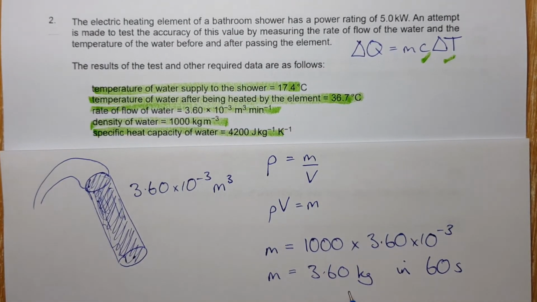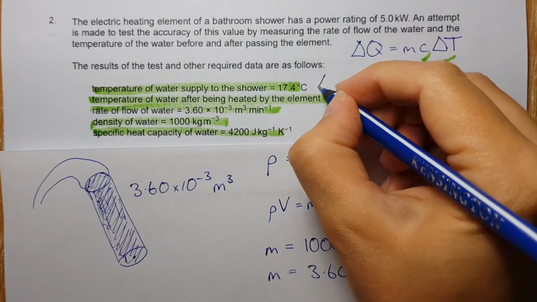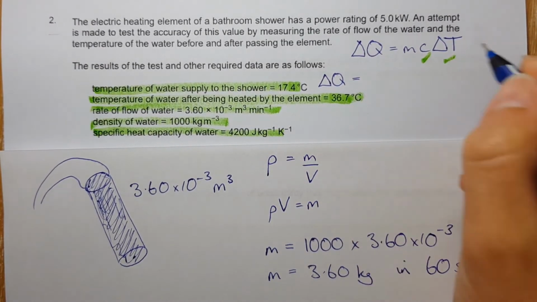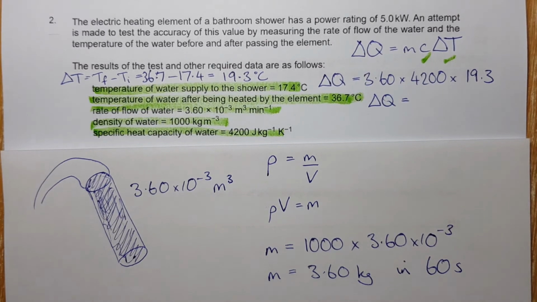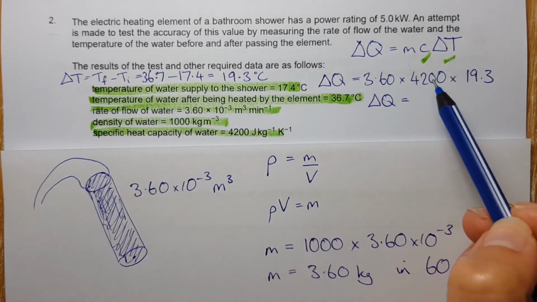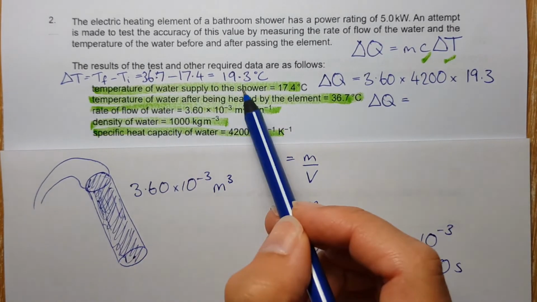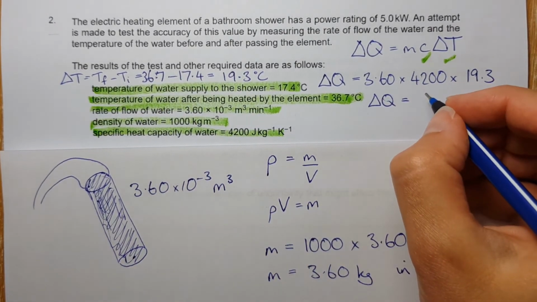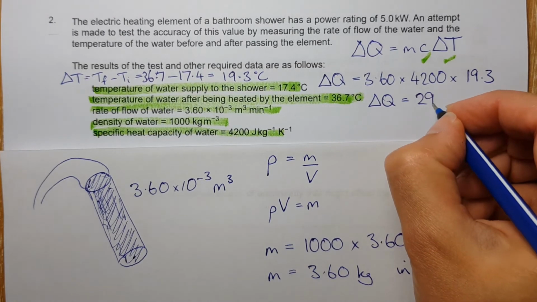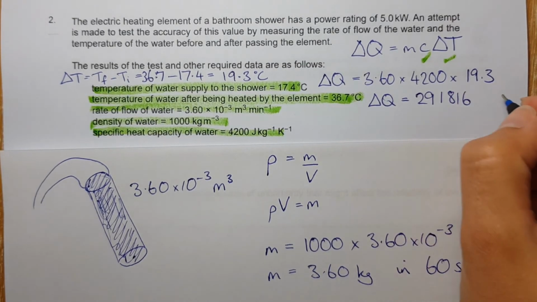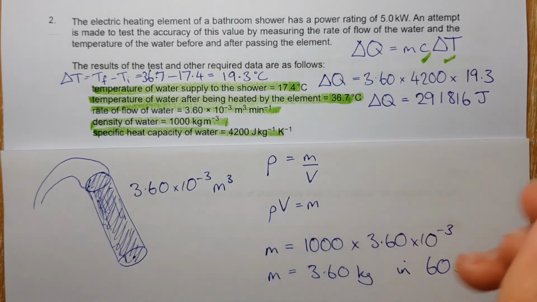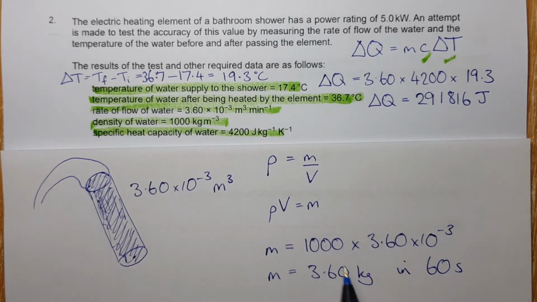Okay, so we've got our mass now, so we can use our heat capacity formula. So we've got the mass times the specific heat capacity times the change in temperature there, and that comes out as, obviously we're not rounding anything yet, so it's that many joules to heat this much water.